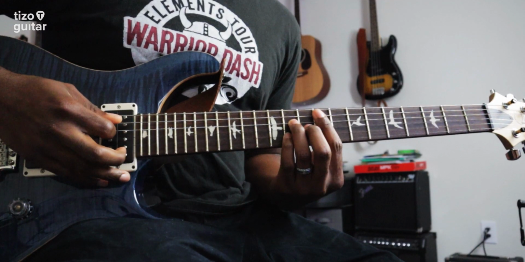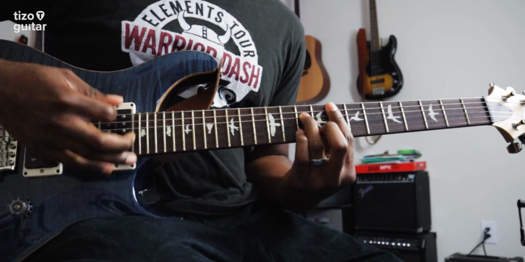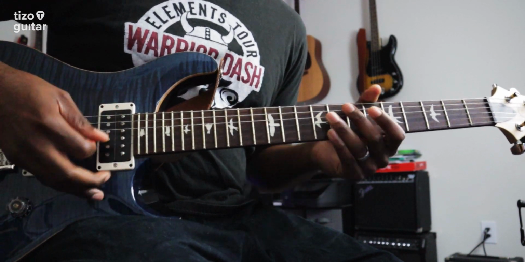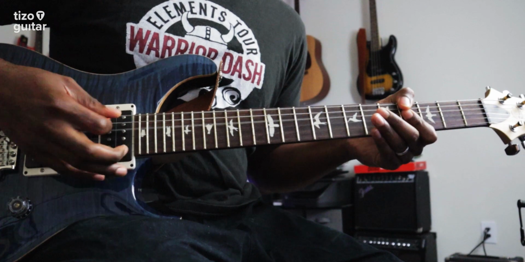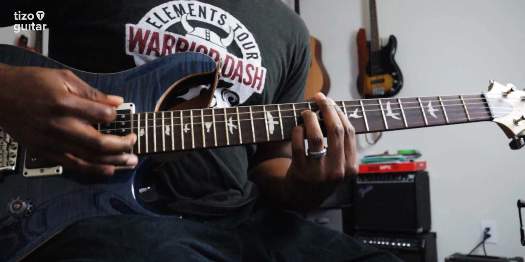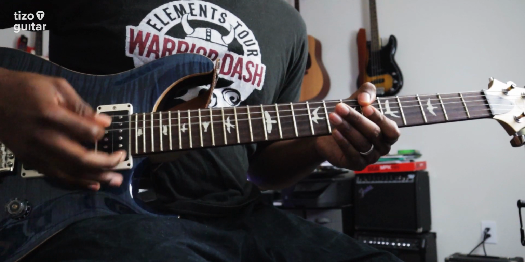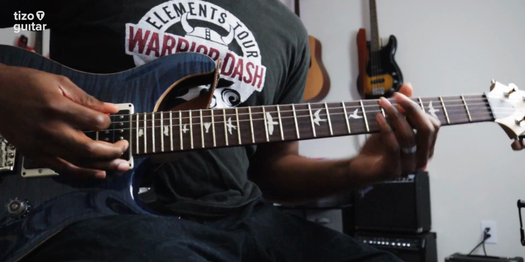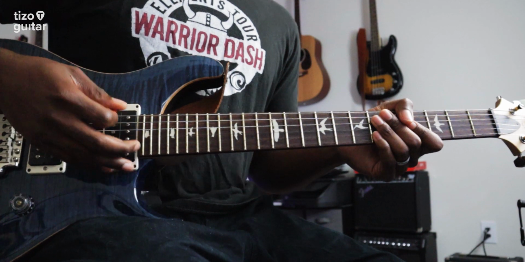Moving on to our next example, here's a progression I like to loop and practice soloing over. And so on.